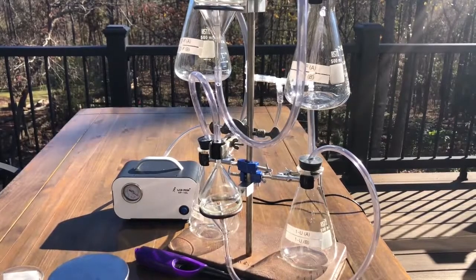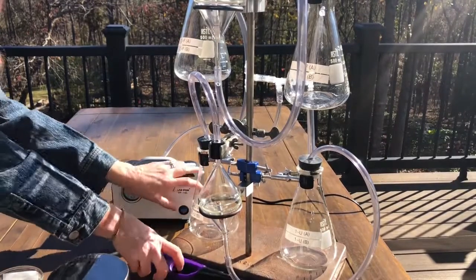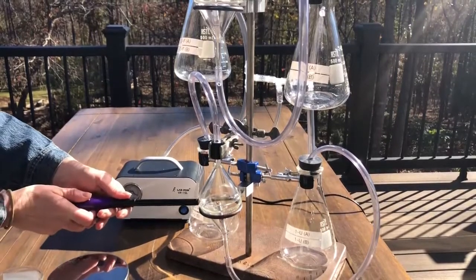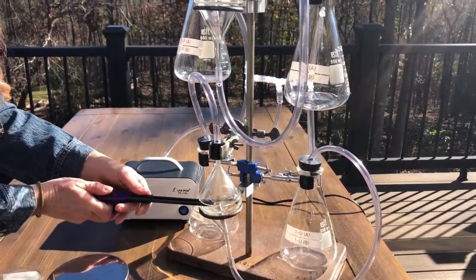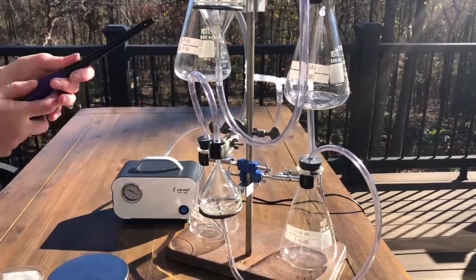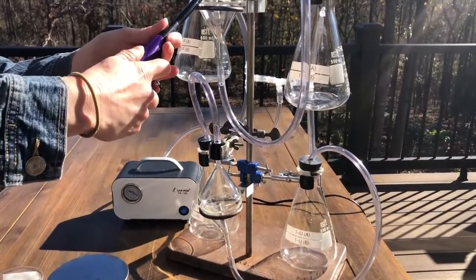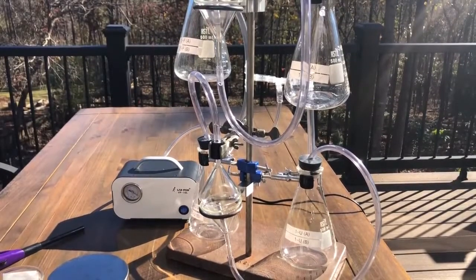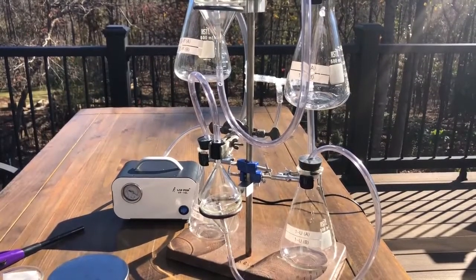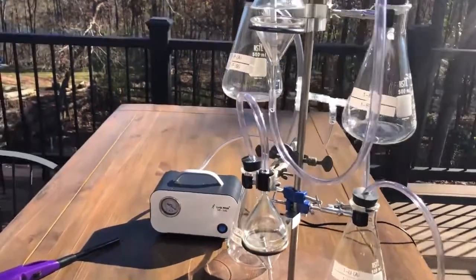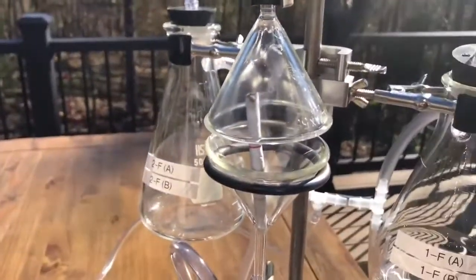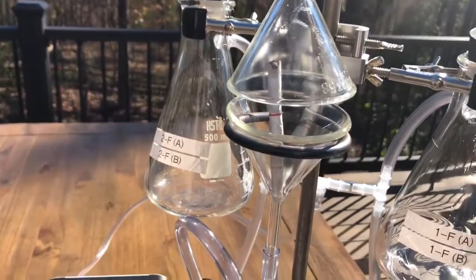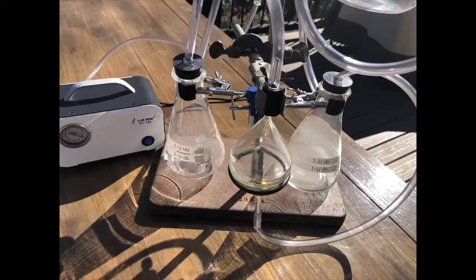Okay, so here we go. And there they go. Here's a close-up. Ugh, they smell awful. Not only are they cigarettes, they're the cheapest cigarettes I could find, so they really do smell awful.